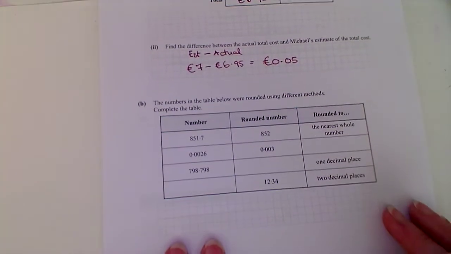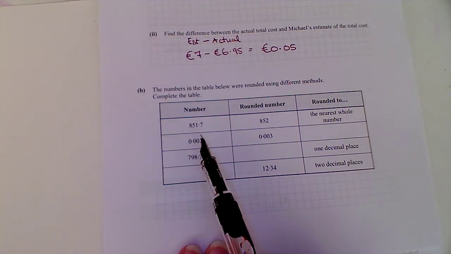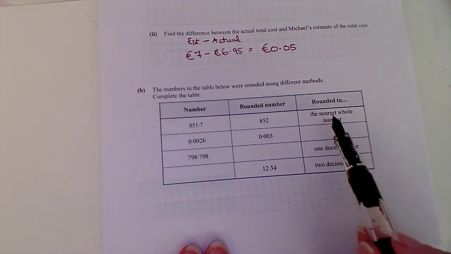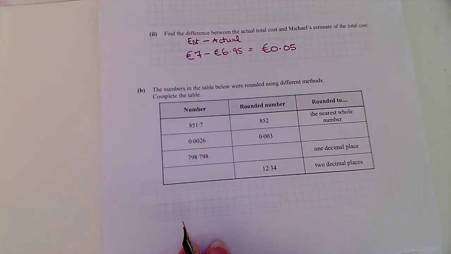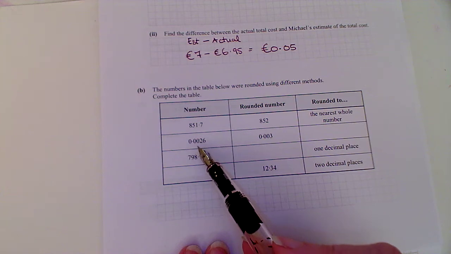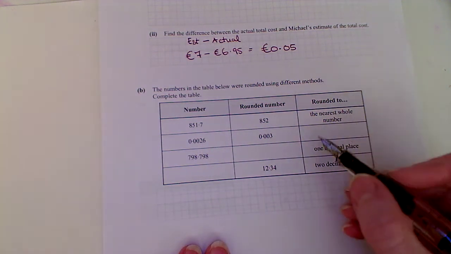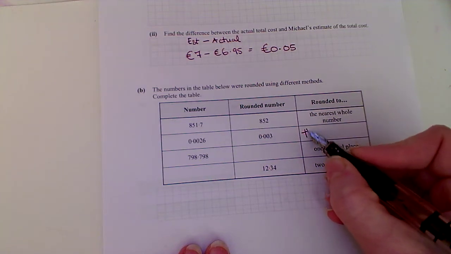Now, the numbers in the table below here were rounded using different methods. So this was rounded to 852 and it was rounded to the nearest whole number. And they want us to describe what happened here. 0.0026 rounded to 0.003. This was rounded to 3 decimal places.